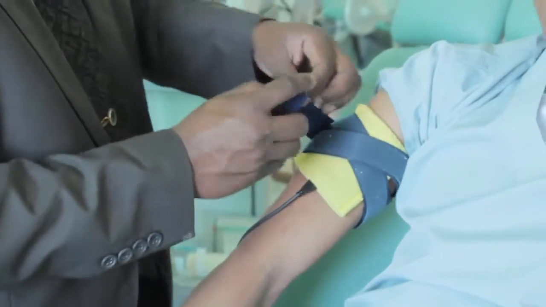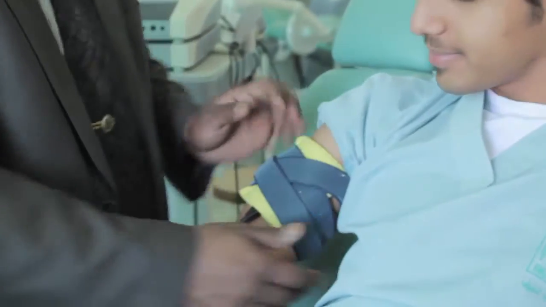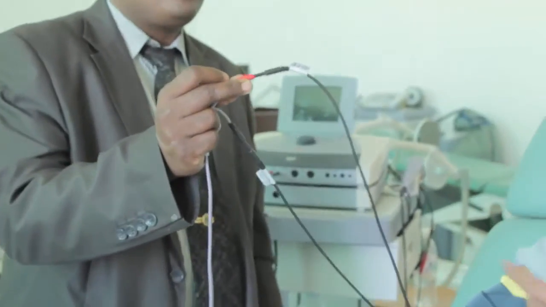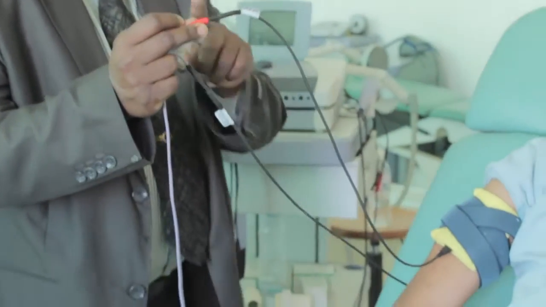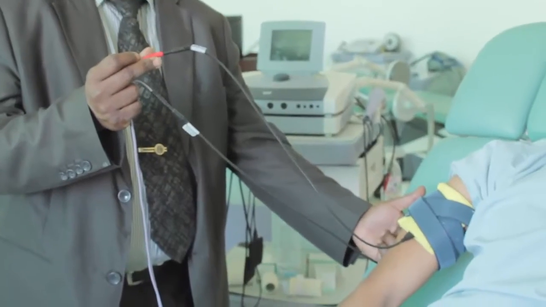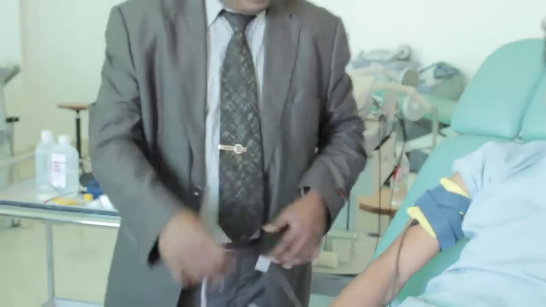So this is anode. So anode on the pain, red anode on the pain, opposite cathode, is a completing electrode. It will complete the circuit.